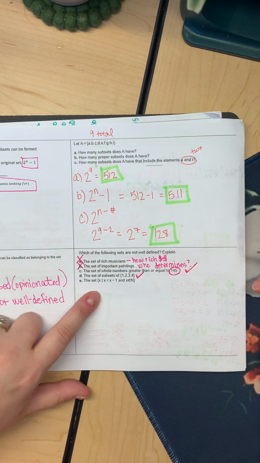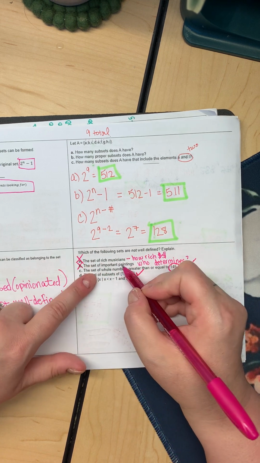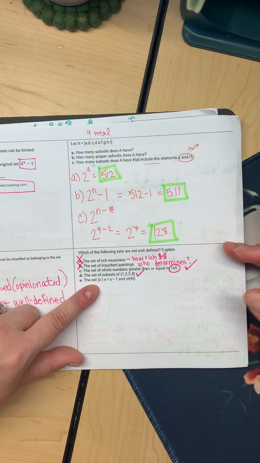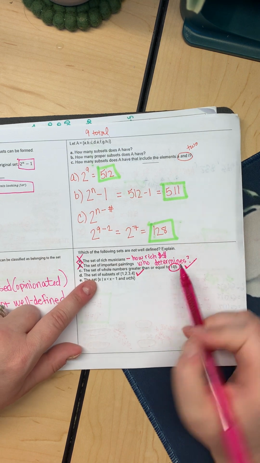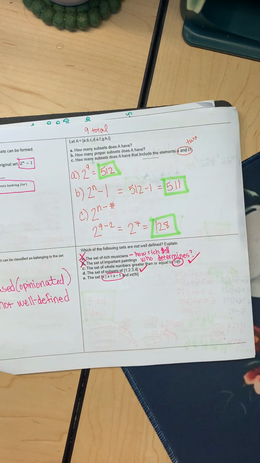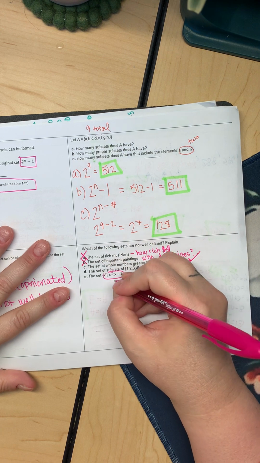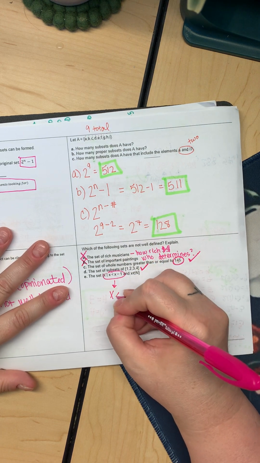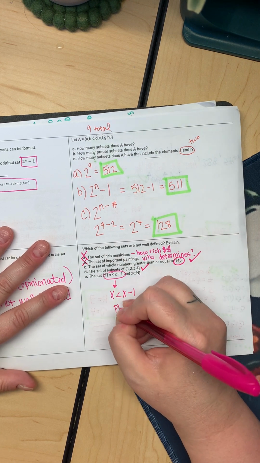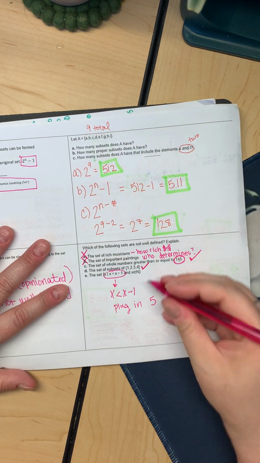Part E is a little trickier. They gave us an equation. So opinionated words are out, like rich and important. Numbers are in, like 145 and 1234. Equations, we kind of have to think about. Let's say we have x alligator x minus 1, and let's say we plug in the number 5 for x.